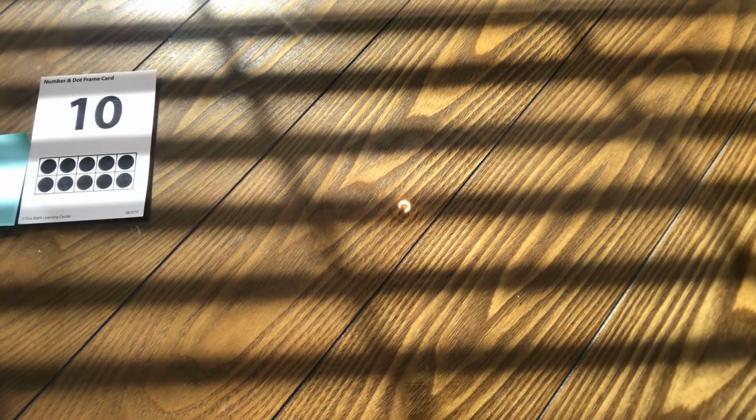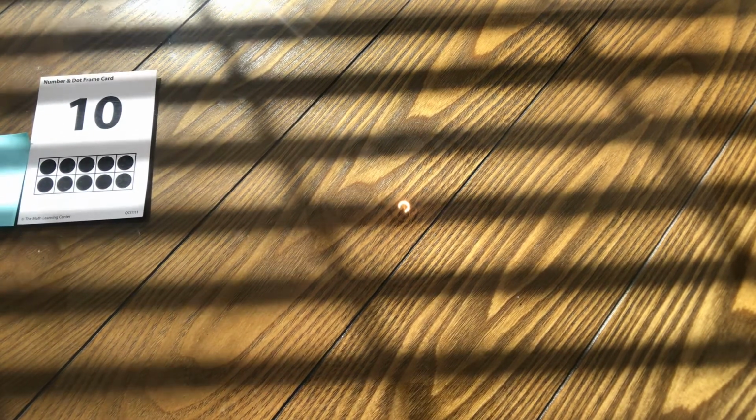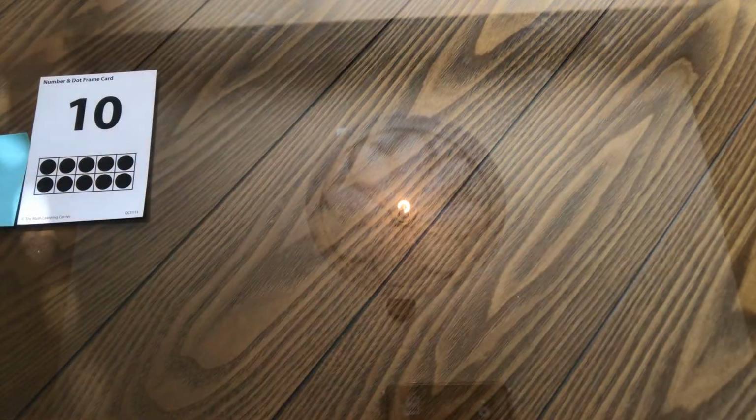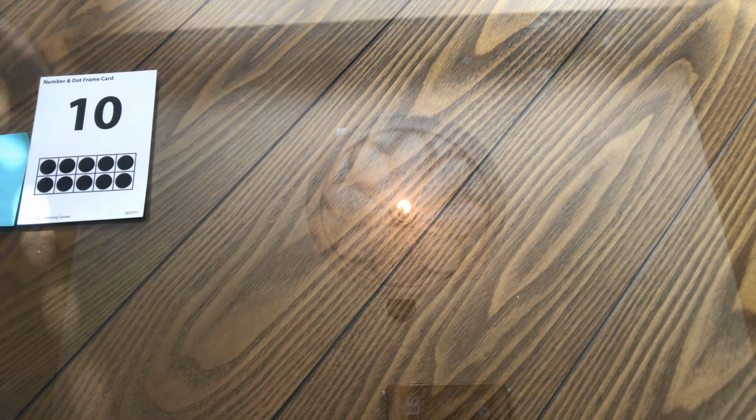I'm going to see if I can adjust my blinds to get rid of some of the shadow. Oh, look there, on the table. There we go. That's much better.